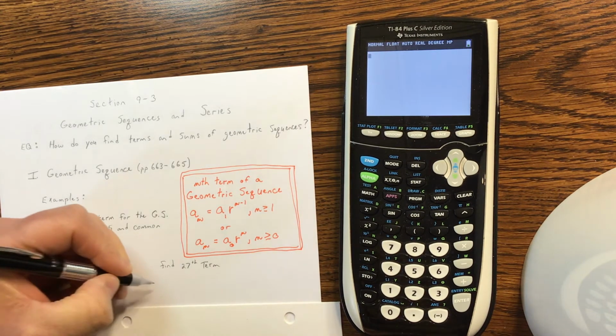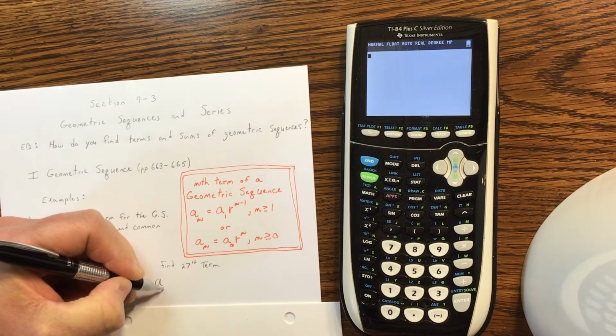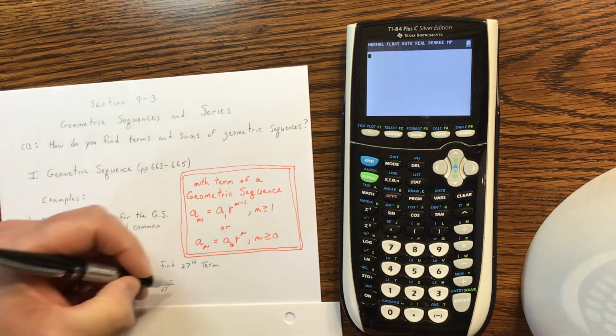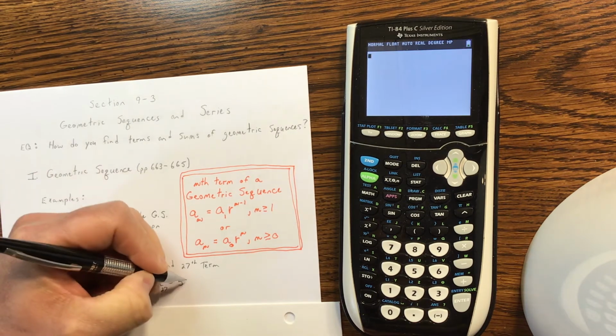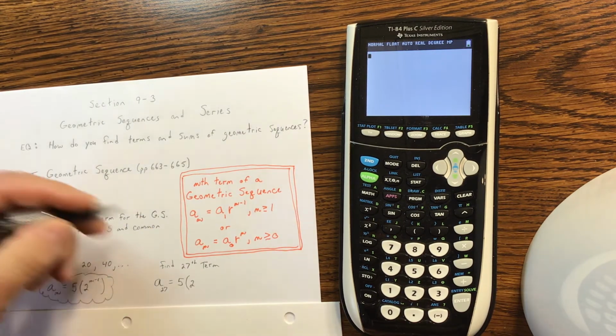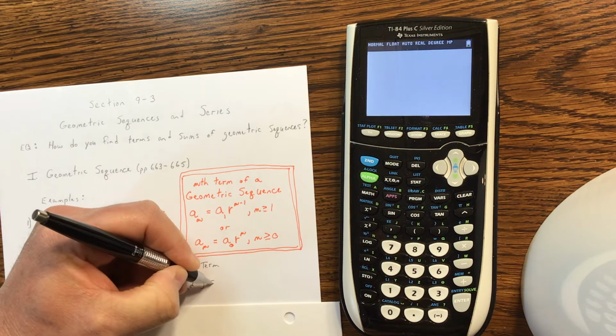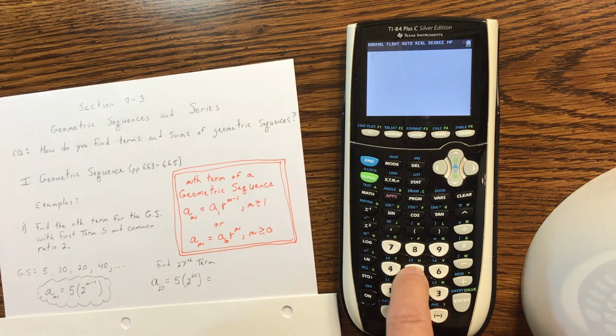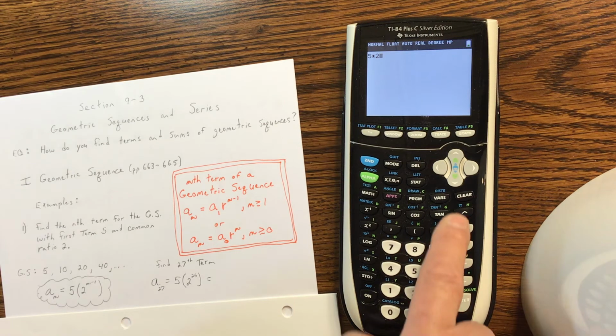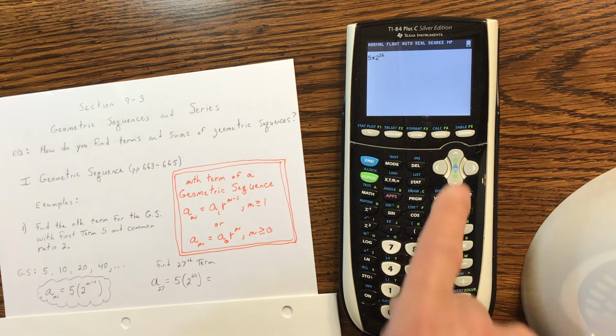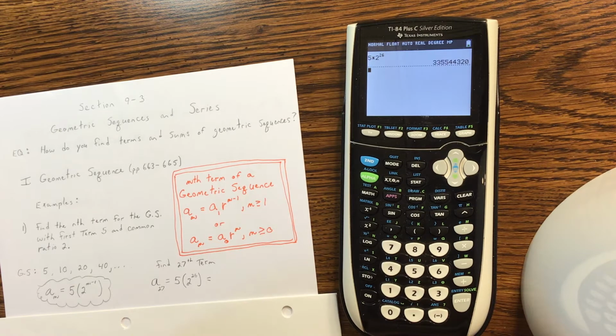Well, it's very simple. a sub n, or in this case a sub 27, equals 5 times 2 to the n minus 1, which in this case is 27 minus 1, giving you 26. Use your calculator: 5 times 2 raised to the 26. Enter. It's a huge number. That will help you find the 27th term of this sequence.